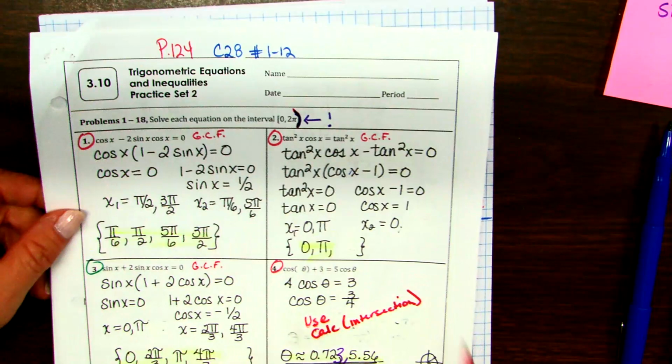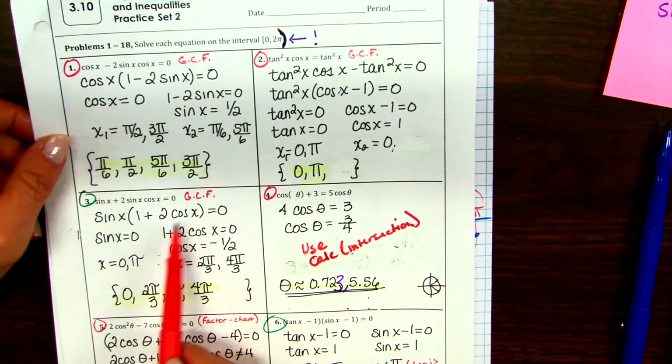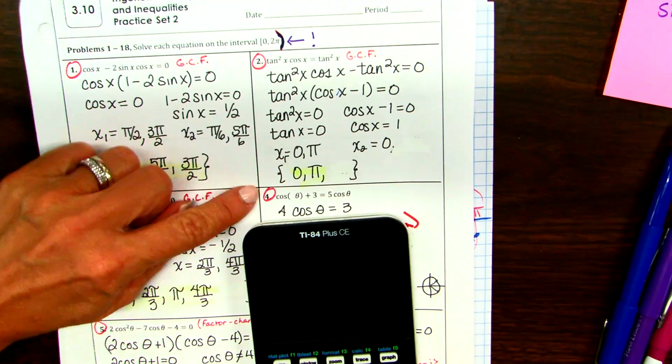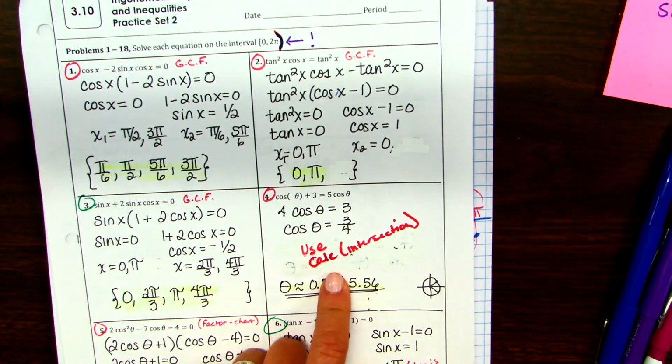When you look at the key, you'll see I wrote GCF for number 2. I wrote GCF for number 3. Number 4, guys, listen real quick. Number 4 is a calculator problem. They snuck one in here. This is what we did yesterday. So if you didn't watch yesterday's video, you're not going to know what I'm talking about.